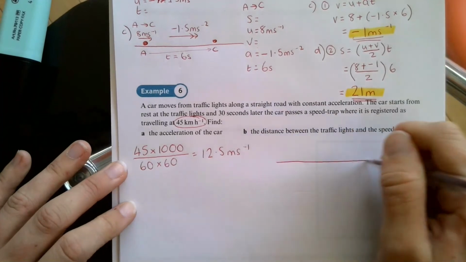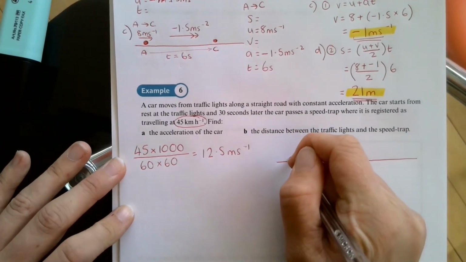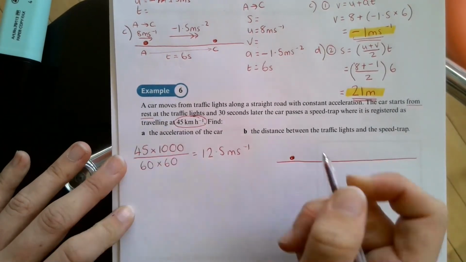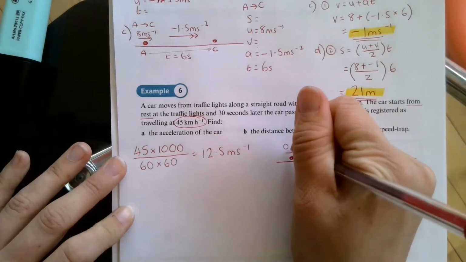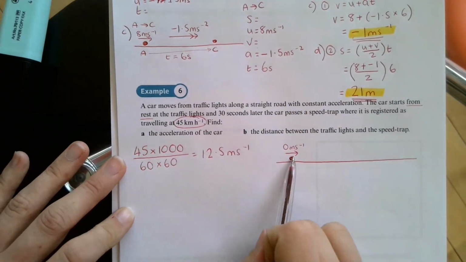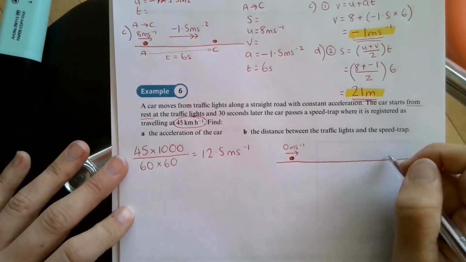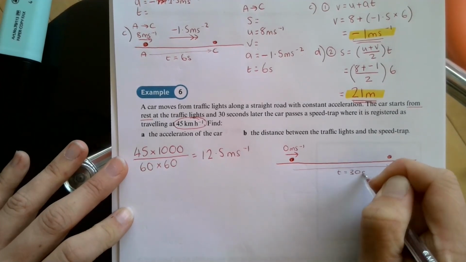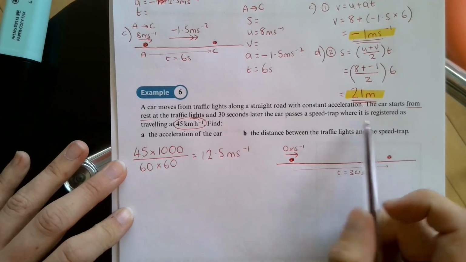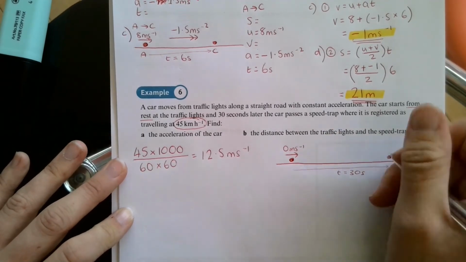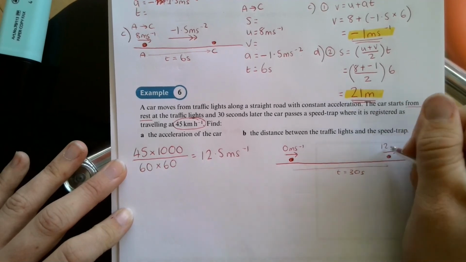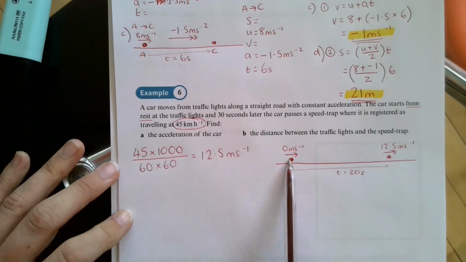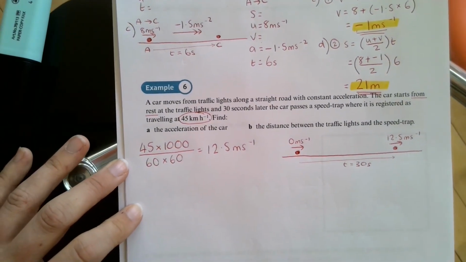So let's do a quick diagram then. So you've got your car, and it's at these traffic lights, and it tells us that it is from rest. So that means that it's moving with no velocity. It's 0 velocity if it's at rest. Then 30 seconds later, so I know it takes 30 seconds, so the time is 30 seconds, it goes through the speed trap, so the speed camera registers it at going 12.5 meters per second. So in 30 seconds it has accelerated from 0 all the way up to 12.5.